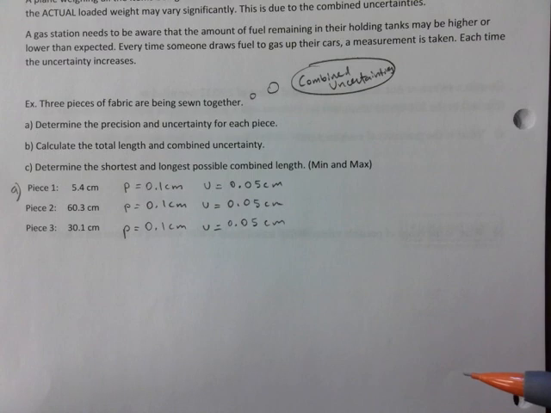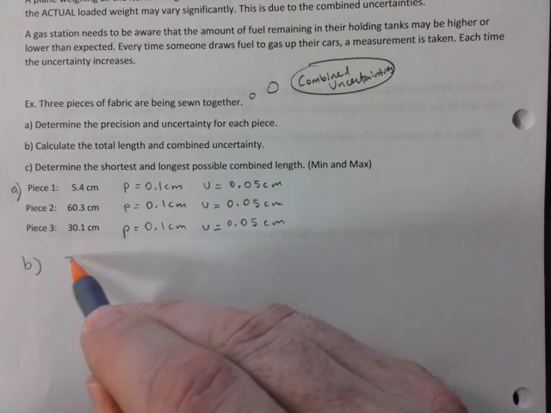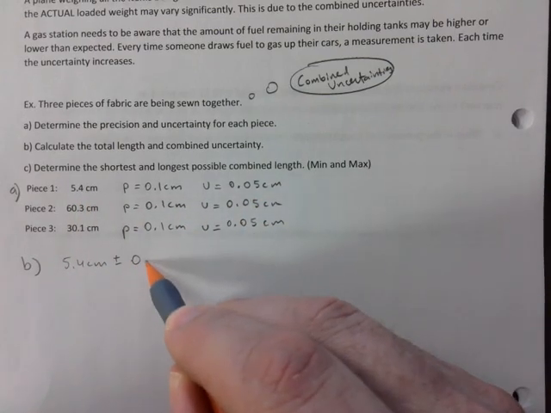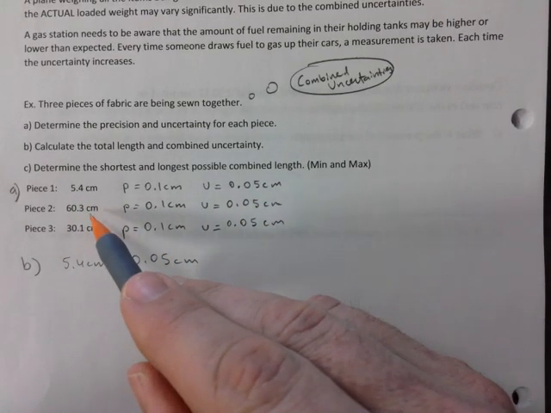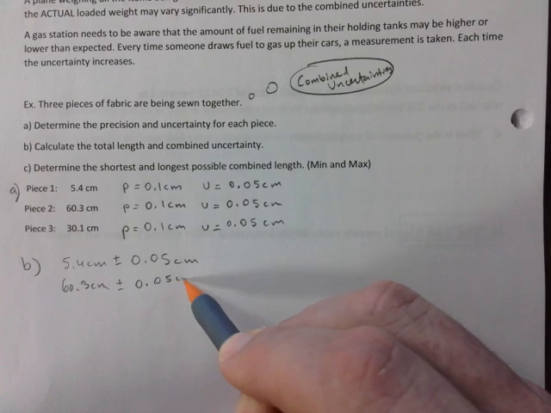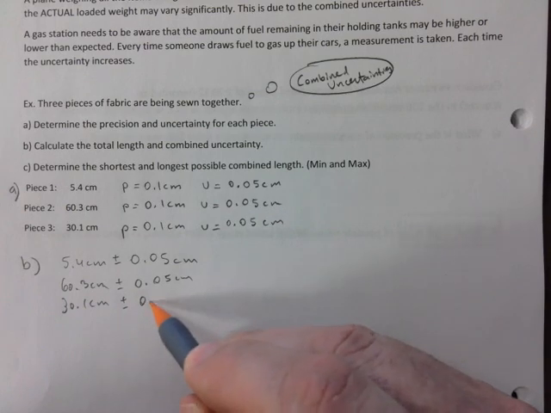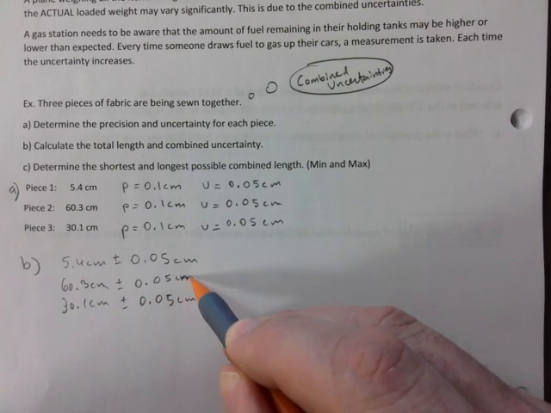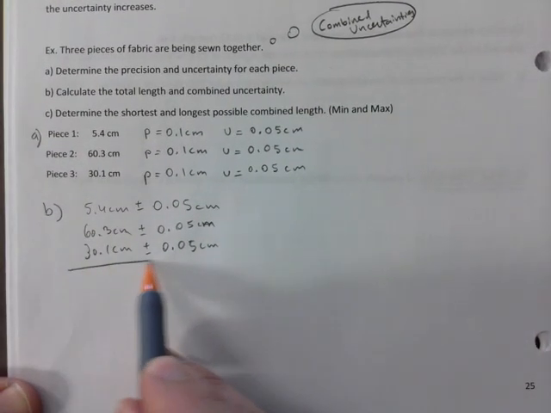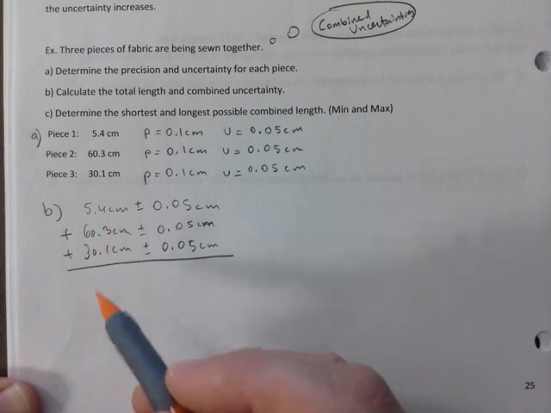And now B, calculate the total length and combined uncertainties. So we're going to do that. So watch this. You're going to write every single piece with its uncertainty just like we did earlier today. Okay, 60.3 centimeters plus or minus 0.05. 30.1 centimeters plus or minus 0.05. Okay. And because we're sewing them together, we're going to add every measurement to the next. So let's go ahead and do that.